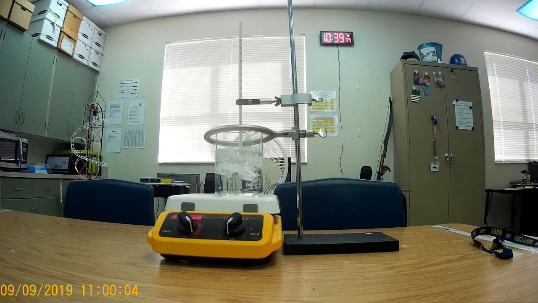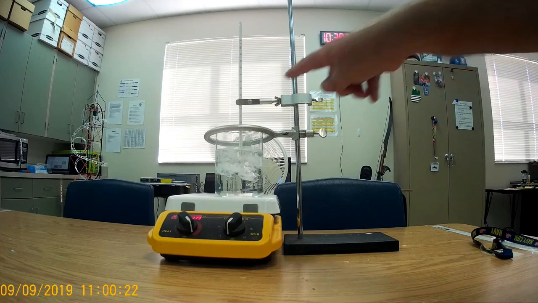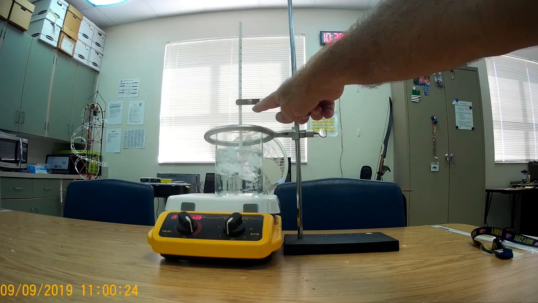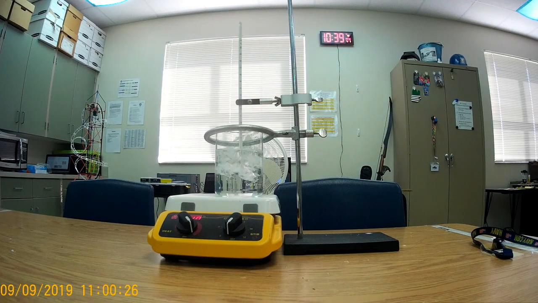You can see that the temperature is dropping a little bit. It was at 10, I believe. We have about 5 more seconds before I do a temperature reading. So at the 8 minute mark, the temperature is back up to 10. It had dropped down to 8 briefly, and then now it's back up to 10.